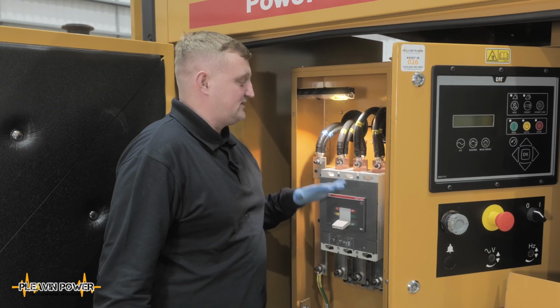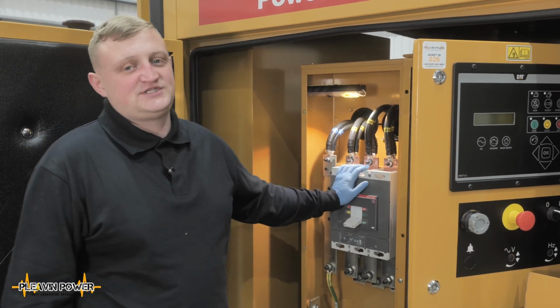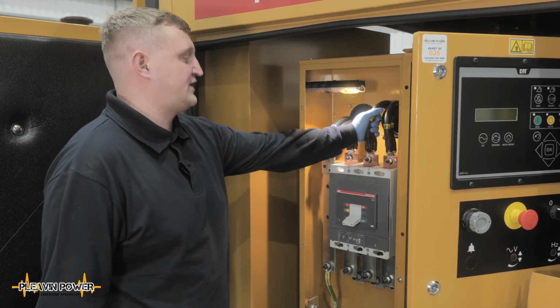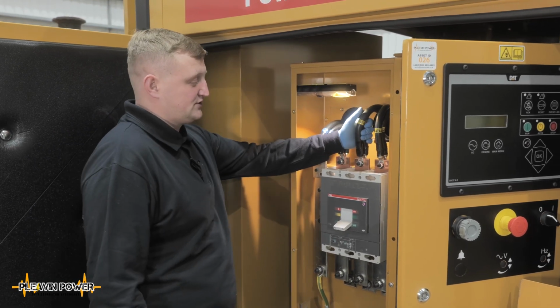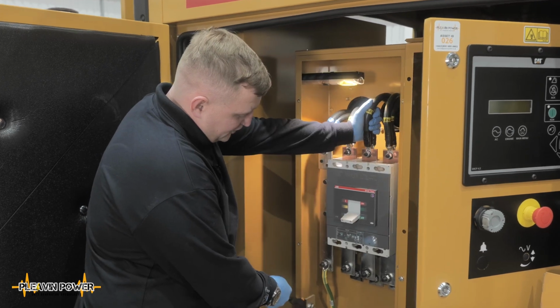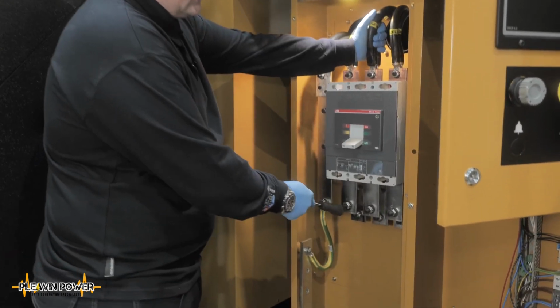Let's talk about AC generator maintenance. Now, one of the things that we always check as a matter of course during any service and maintenance visit is that the connections from the load output of the generator are tight and within torque tolerances. The second thing we also check within this cabinet is the connection of the earth to the neutral bar and the outgoing load connections to the supply.